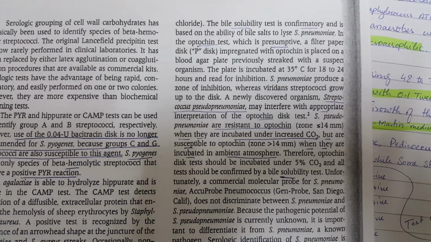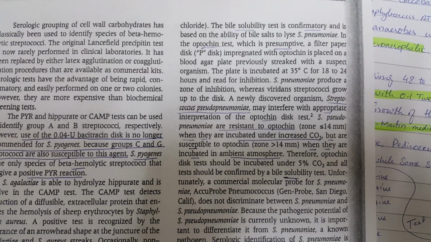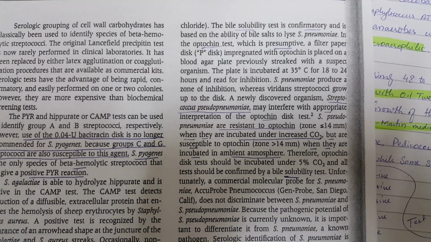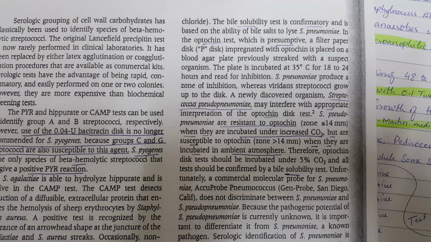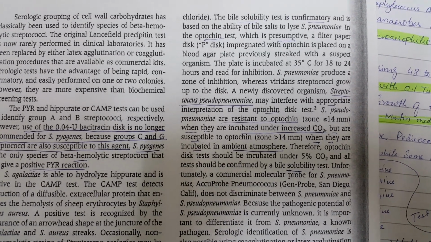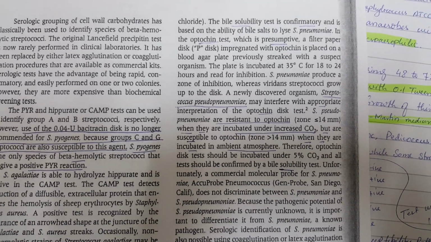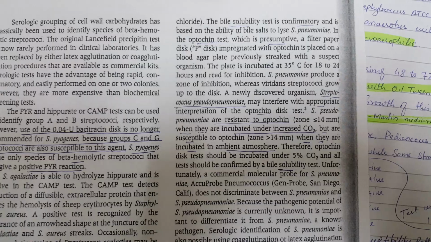But Streptococcus pseudopneumoniae are susceptible to optochin when they are incubated in ambient air. Therefore, the optochin disc test should be incubated under 5% carbon dioxide, and all tests should be confirmed by bile solubility test.